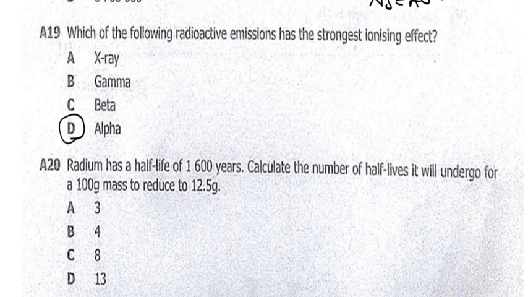Radium has a half-life of 1600 years. Calculate the number of half-lives it will undergo for 100 grams mass to reduce to 12.5 grams. So this is what we have. We have 100 grams. Now this should reduce to about 12.5 grams. So what are we going to do? So in fact, let me do that.